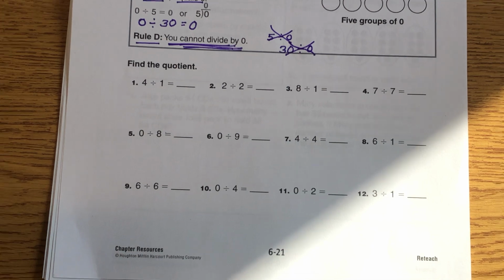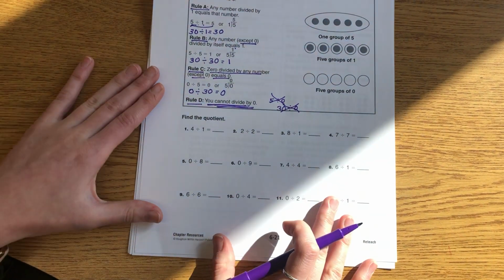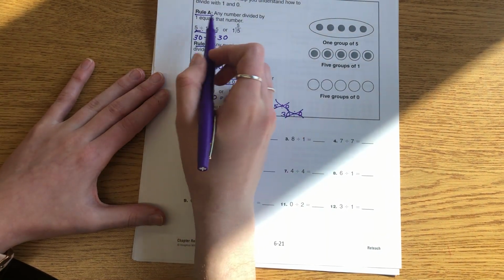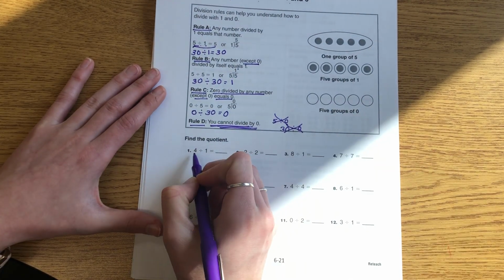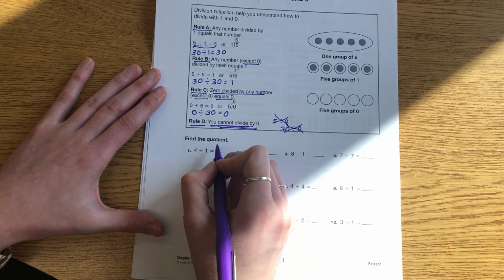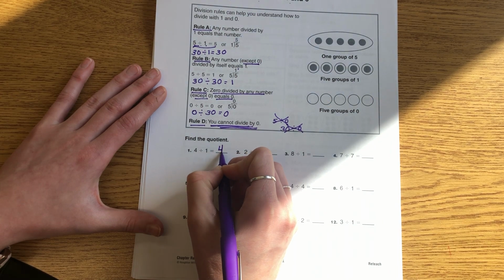4 divided by 1. Well, I know that any number divided by 1 is going to equal that number. So 4 divided by 1 is going to give me 4.